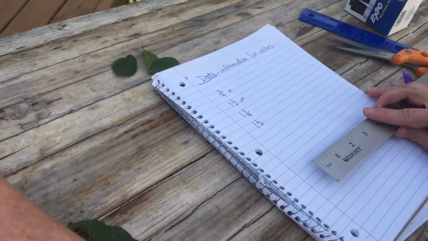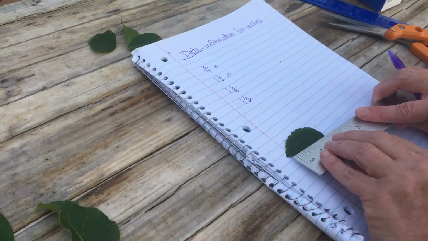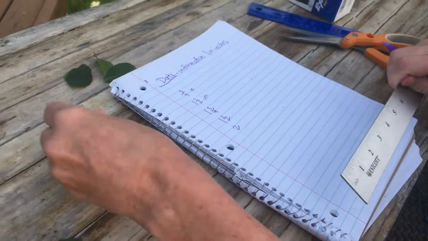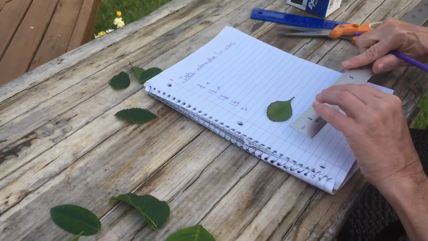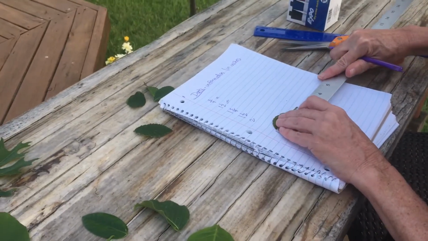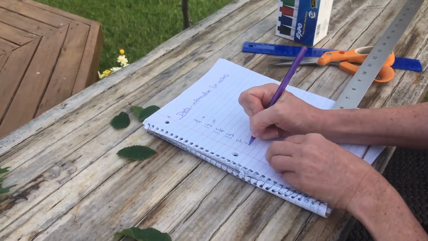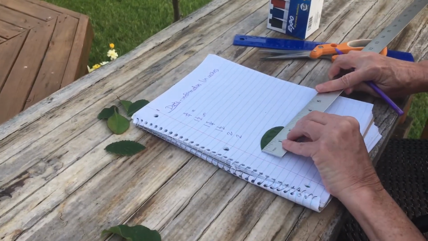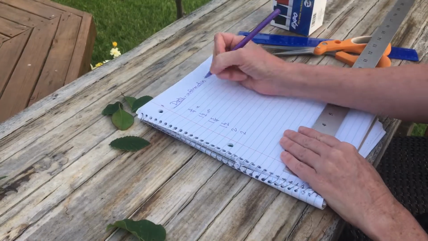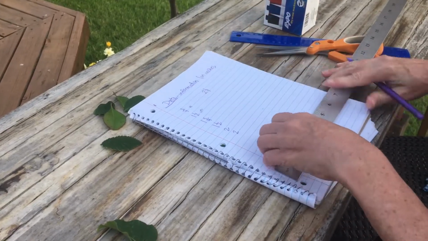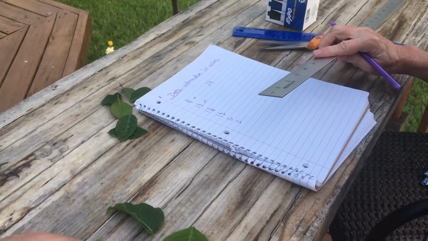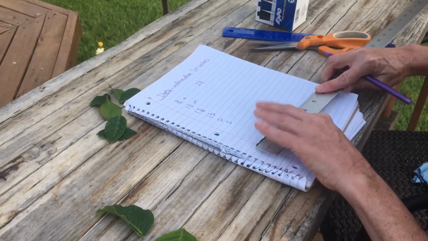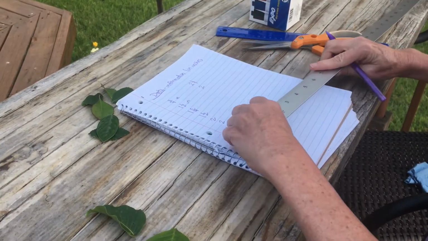Let's see, some of these are kind of medium-sized. Oh, this one's right at 2. This one's right at 2. Oh, this one is 2 1/4. This one is about 2.